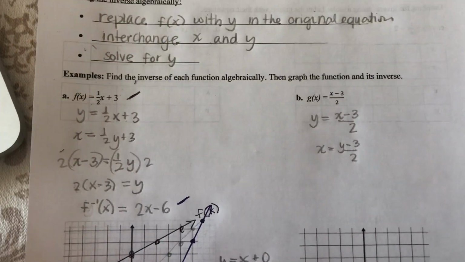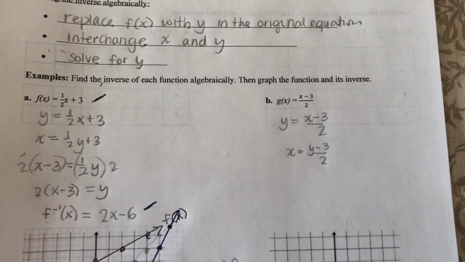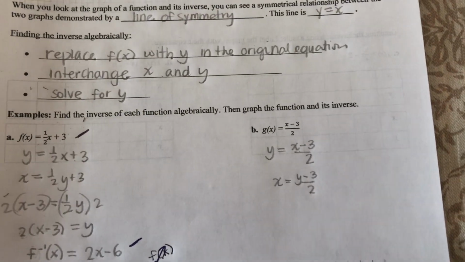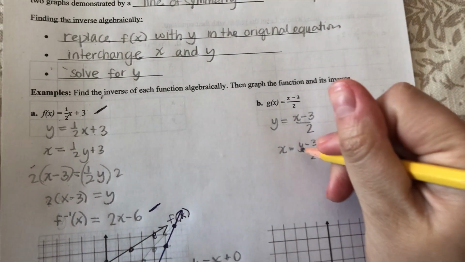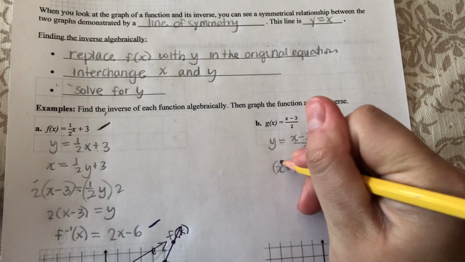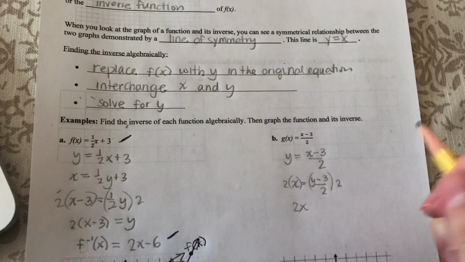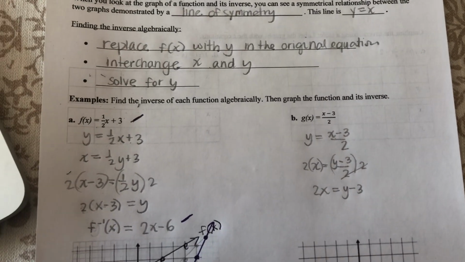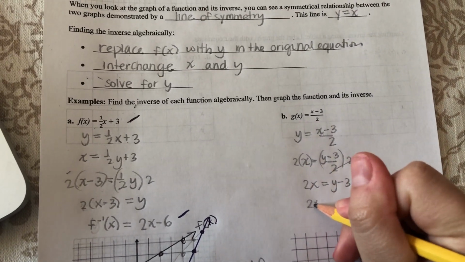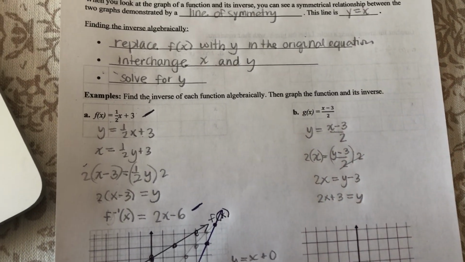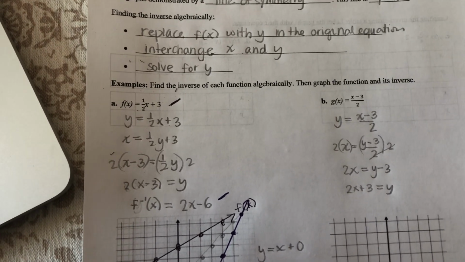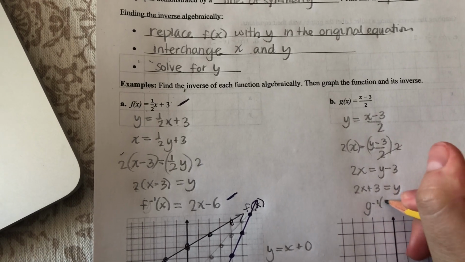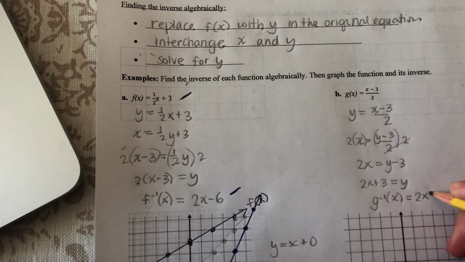And then our last step is to get y alone, solve for y. So I have (y minus 3) divided by 2. If I have dividing by 2, to get rid of it, I'm going to multiply both sides by 2. I have 2x, these cancel out, equals y minus 3. And then my last step is to add 3 to both sides. Make sure you're always writing back into the function notation with the inverse. This was called g. So g to the negative 1 of x equals 2x plus 3.